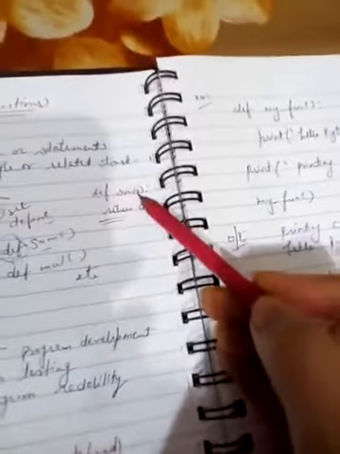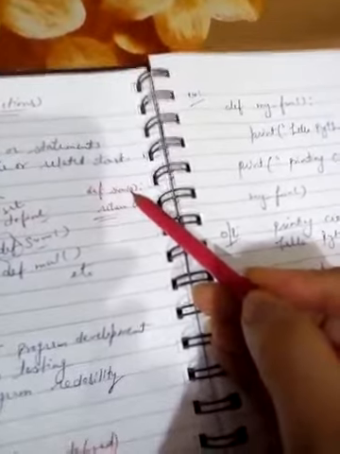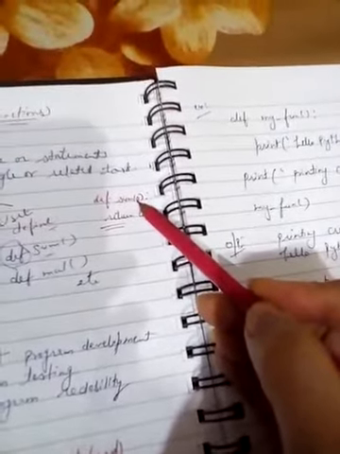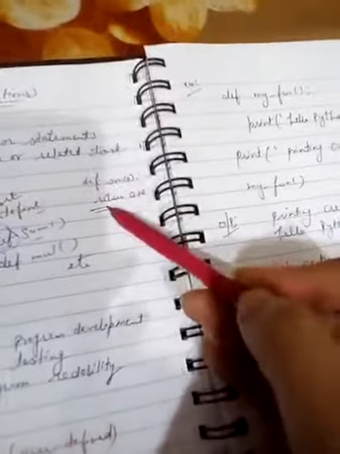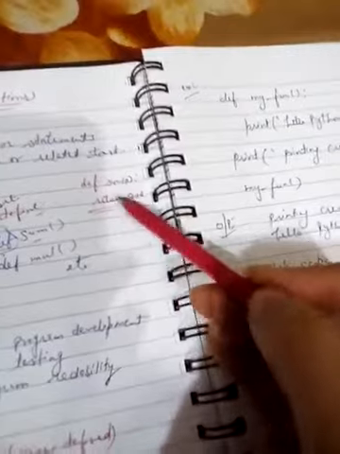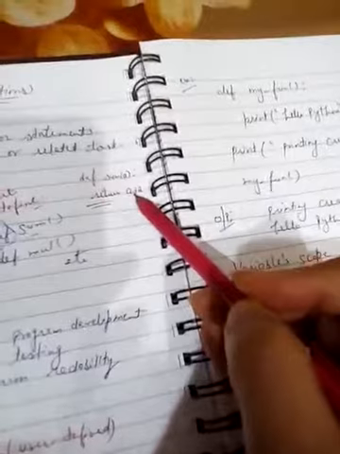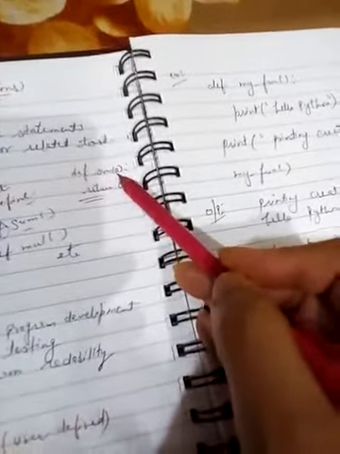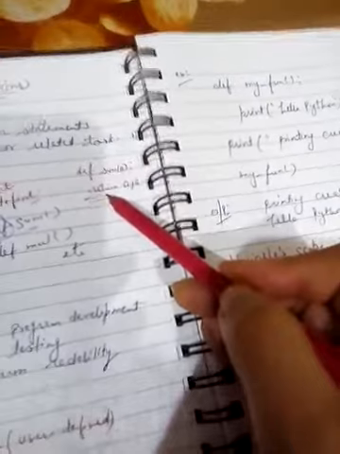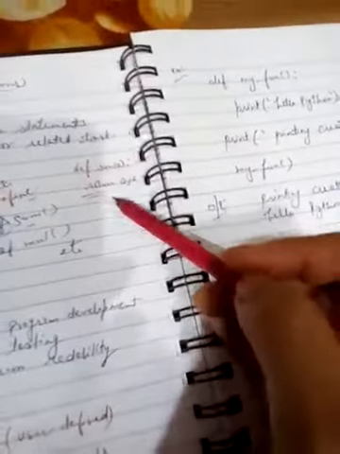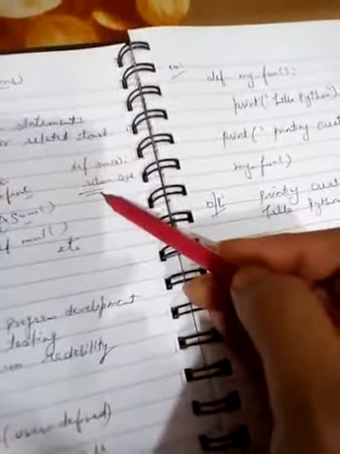For example, def sum. The variables we pass here at the time of definition are known as the formal parameters or arguments. After that, the colon symbol, because we are continuing the statement. Then the body of the function, that is return a plus b. This operator is for addition of these arguments or variables. The return statement is mandatory in a function whenever we want to get any output from it.